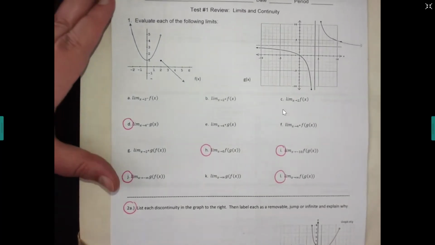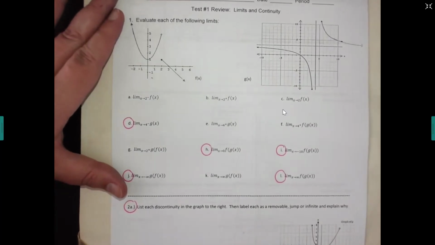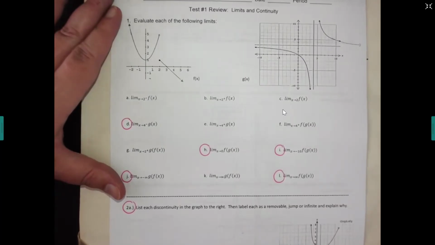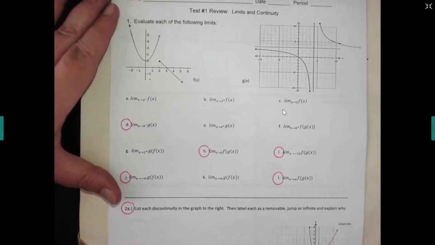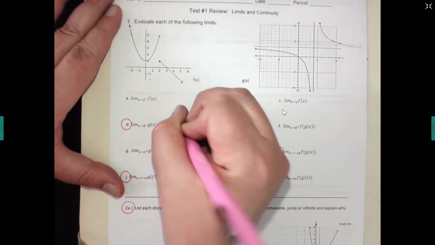All right, let's run through these tough questions and see how you did. For letter D, on the graph of g of x, 4 with a little minus means left side. What is the left side of 4 approaching? Very good. Negative infinity is correct.